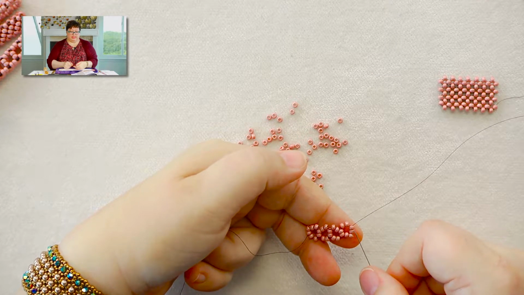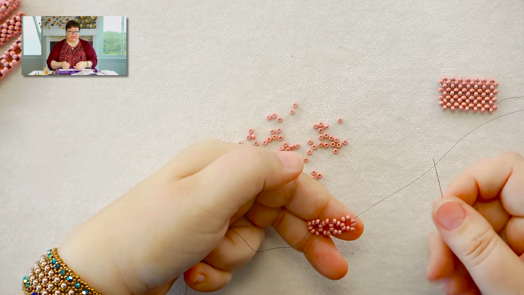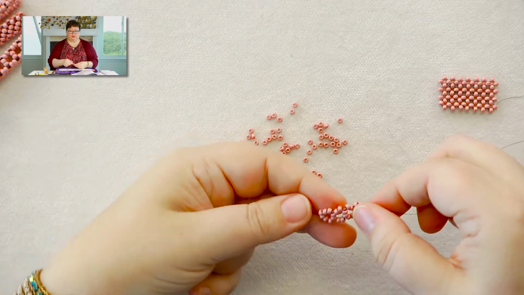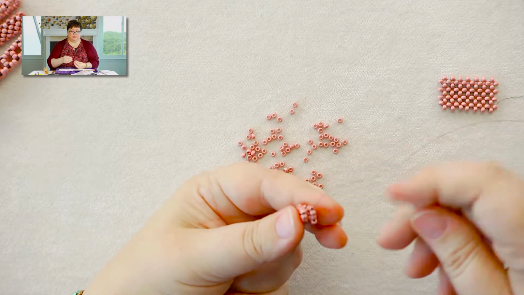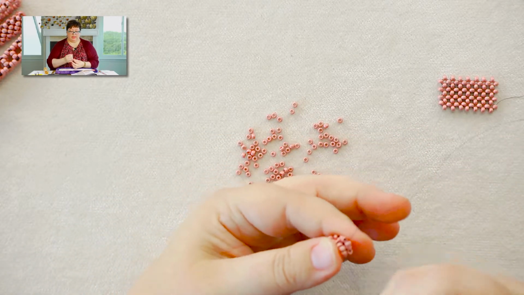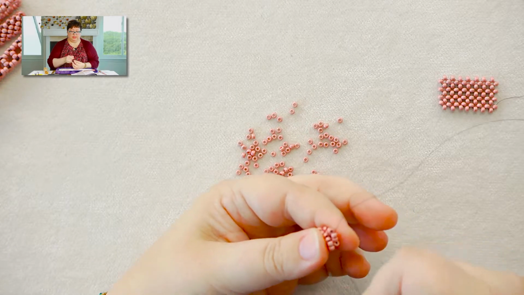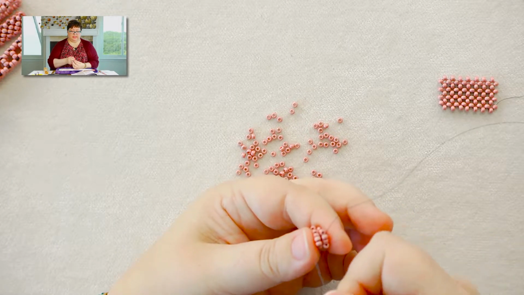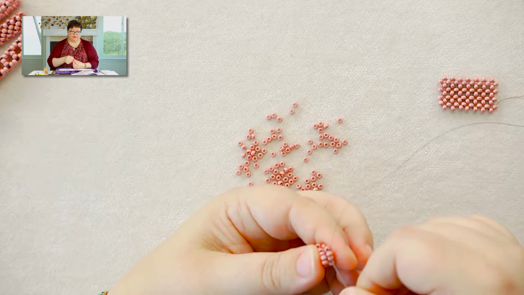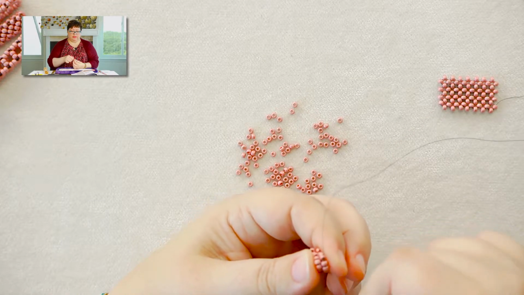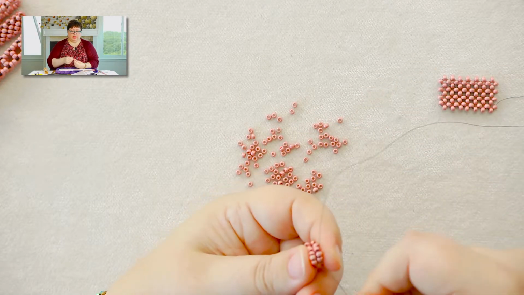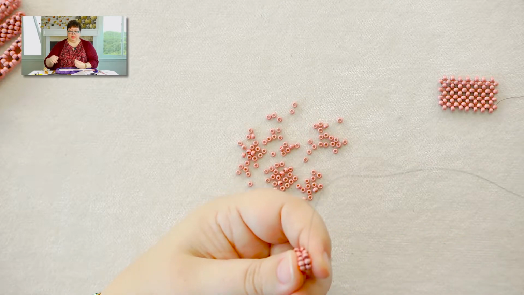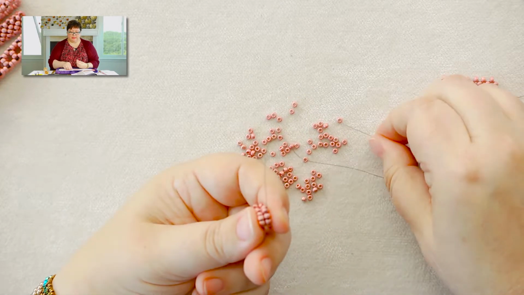I'm going to join this end to this end. That's going to make my 5th unit. So I'm going to fold this like a taco. And here's the thing. I want to look at the 2 beads that are attached right there to my tail thread, and the 2 beads right here that are attached to my working thread. And I'm only going to work with those beads. I'm not going to worry about any of those other guys.